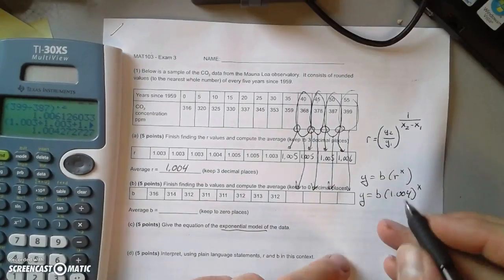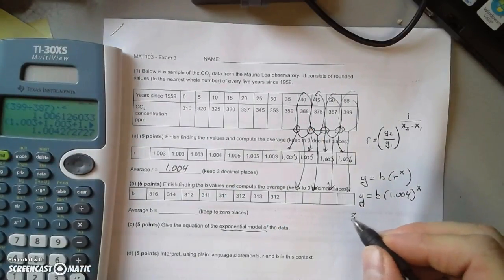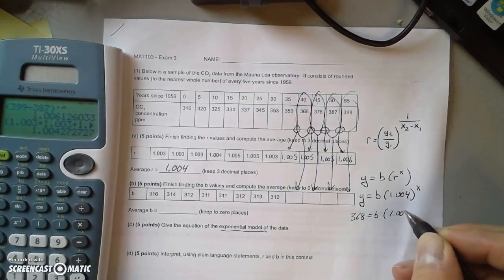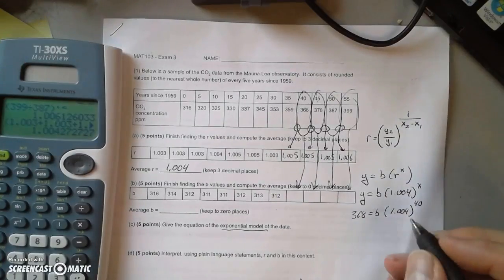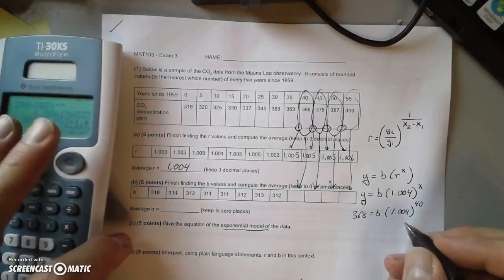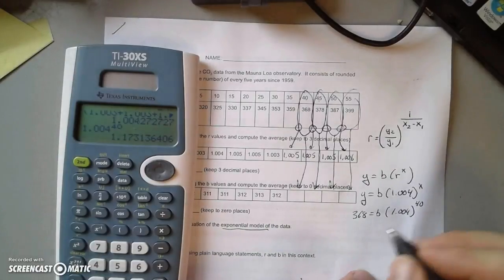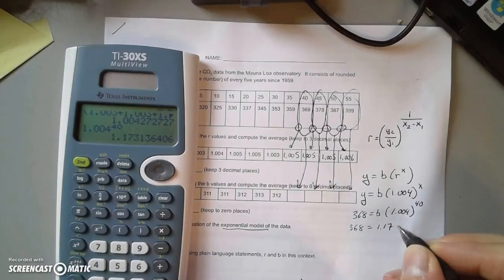So, for example, if I were to plug in one of them, I'd have 368 equals B times 1.004 to the 40th power. So I could do that, right? I could type in 1.004 raised to the 40th and get a number, and then I'll have a little equation to solve, and this is fine too.